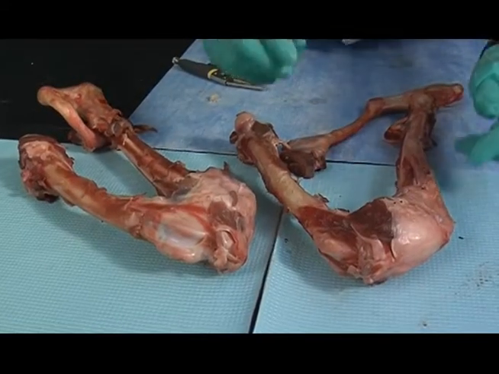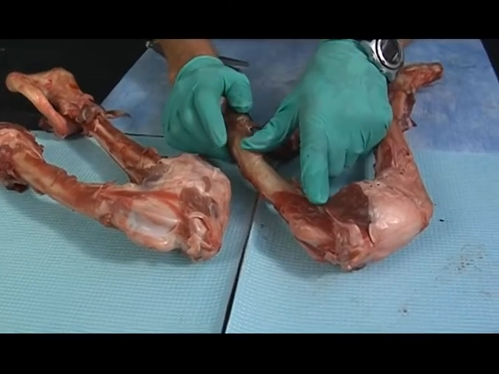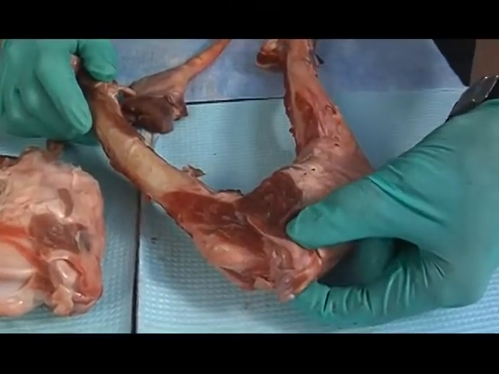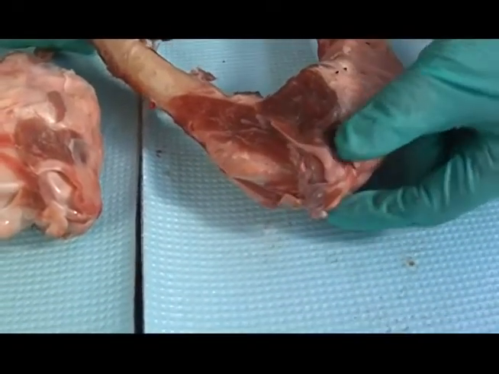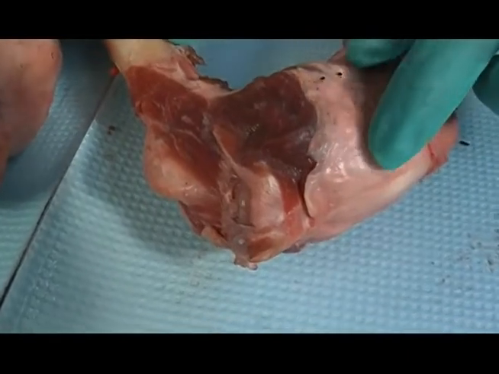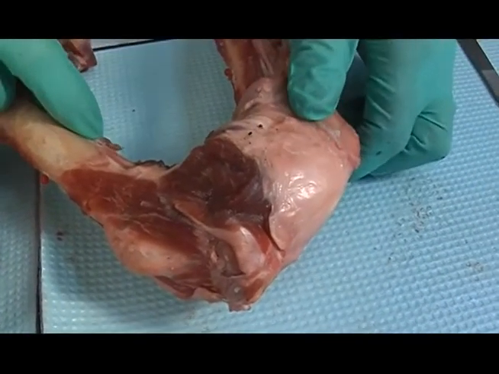Okay, so here are two knee joints. This one is more intact. This is the femur. This is the tibia. You can see the kneecap right there. And you can see that this joint is encapsulated in muscle and connective tissue, quite heavy connective tissue right around here. And this, of course, helps hold the knee together.